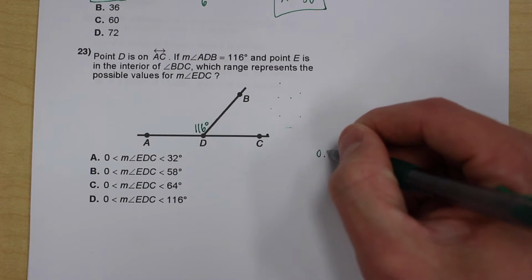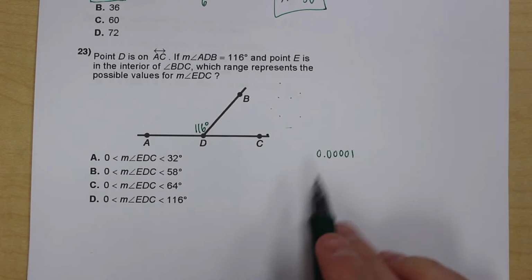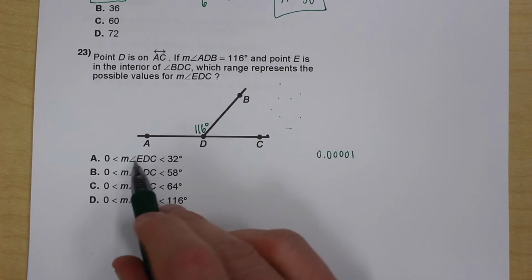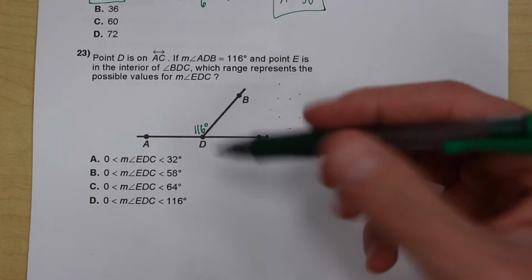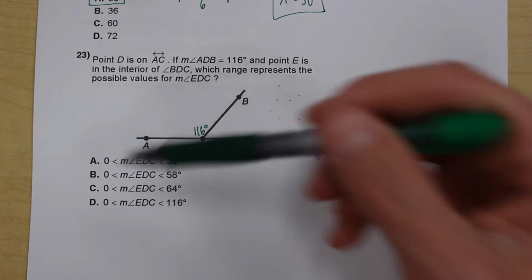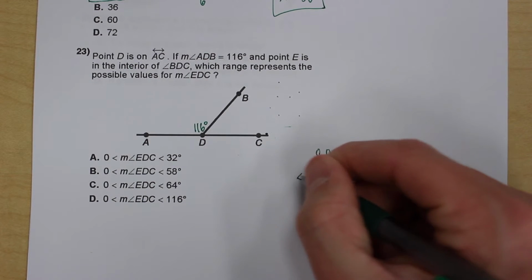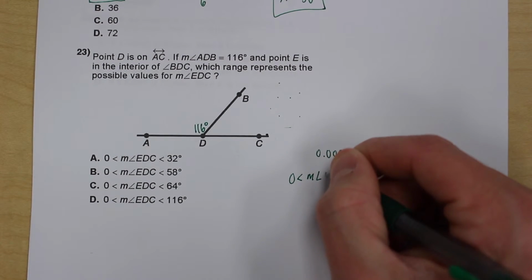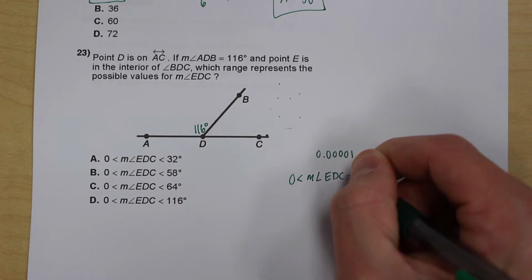So, like 0.00001 or something, right? So the measure of angle EDC would have to be greater than 0, right? And all of these answer choices have that marked, right? So it's got to be greater than 0. So the measure of angle EDC has got to be greater than 0.